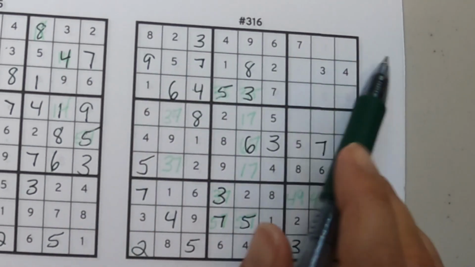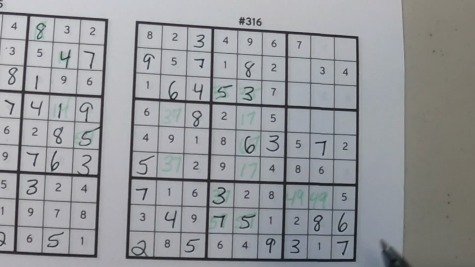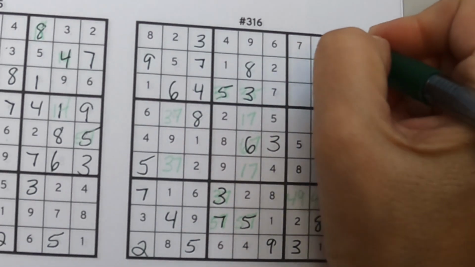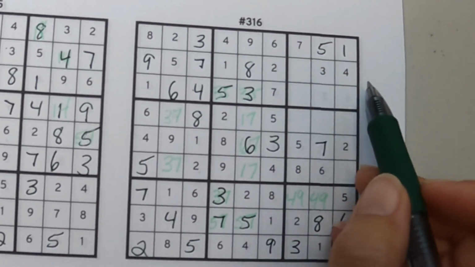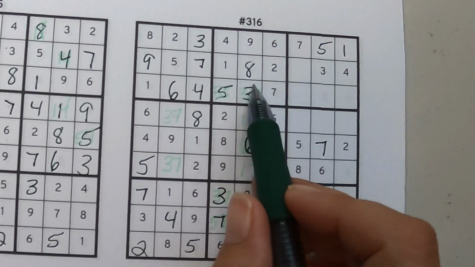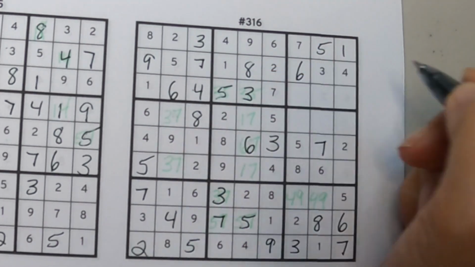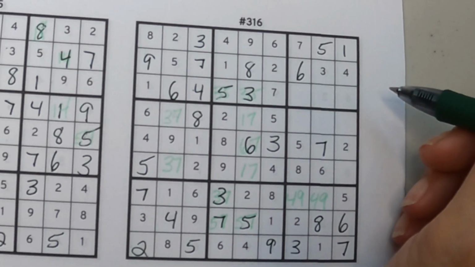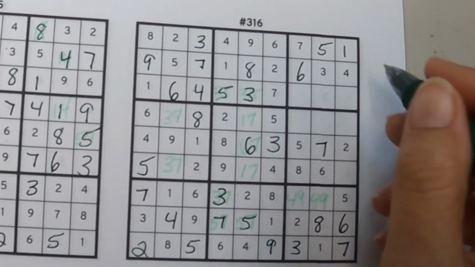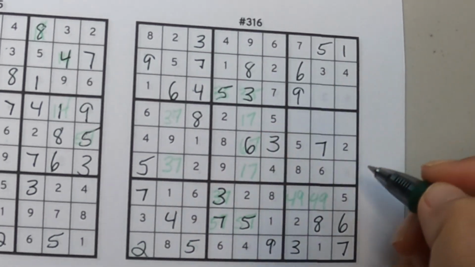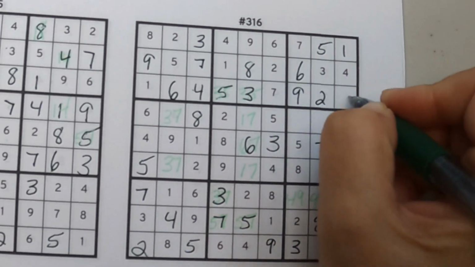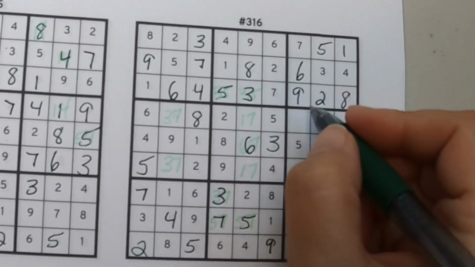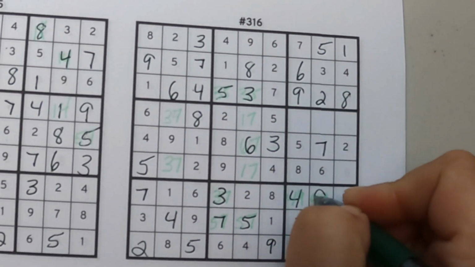For this top row, we're missing 1 and 5. We've got a 1 here, so 5, 1. For this row, we're missing a 6. For this box now, we're missing 2, 8, and 9. We've got 2 and 8 here, so this is our 9. 8 here, so 2, 8. That 9 makes this our 4, 9.